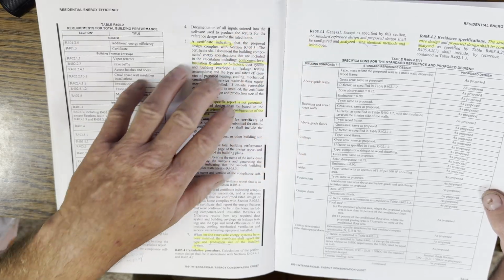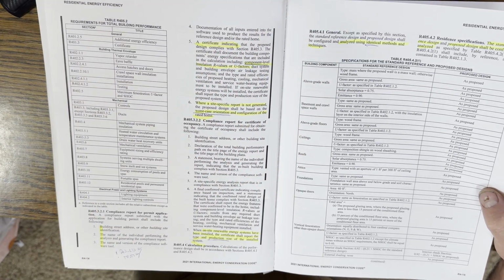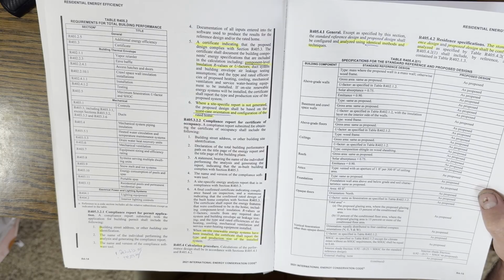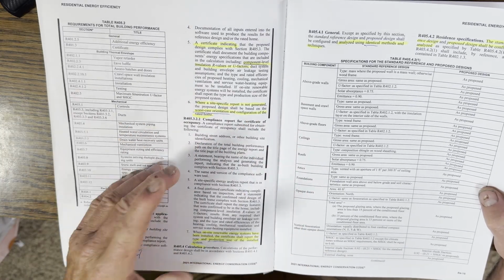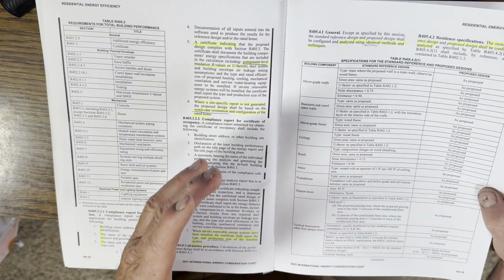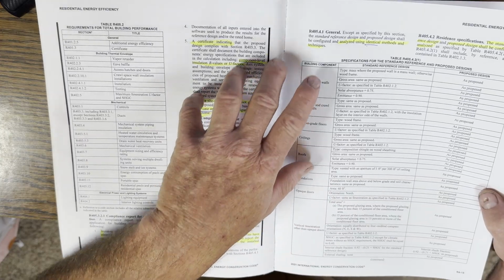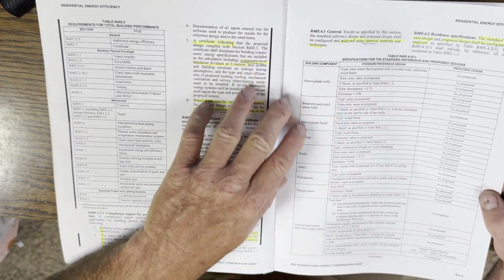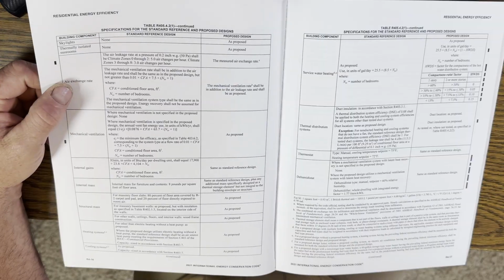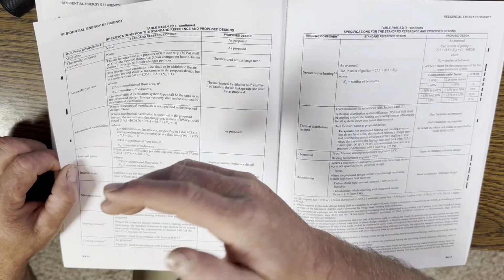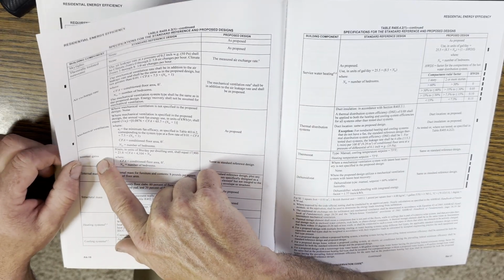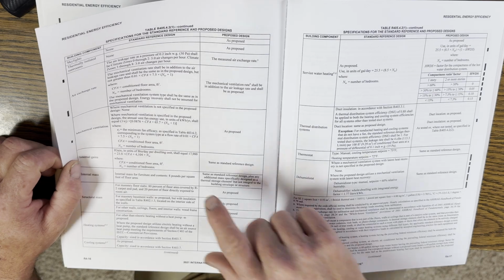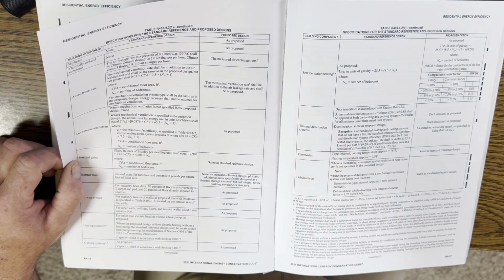Okay, so the standard design versus basically the simulated design. What is different? Table 405.4.2(1). They gave you four options. I remember two: internal gains and R value. The other ones were obviously not correct.